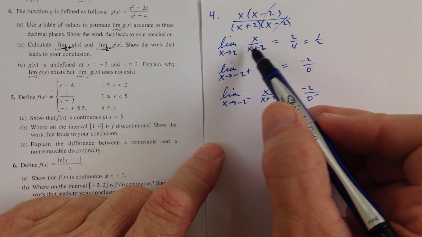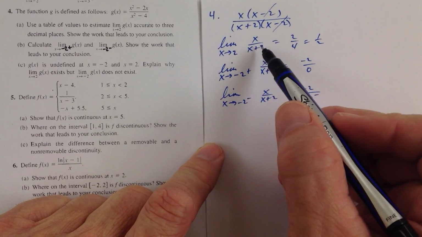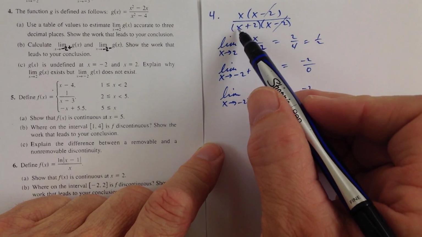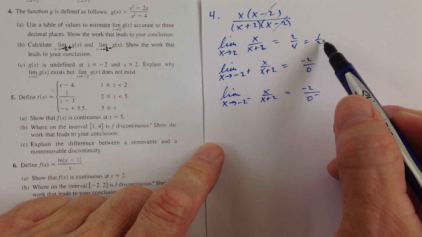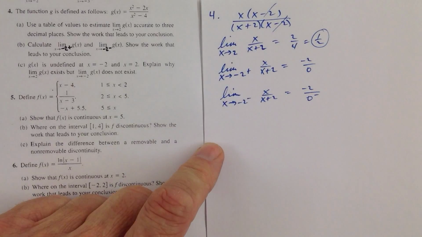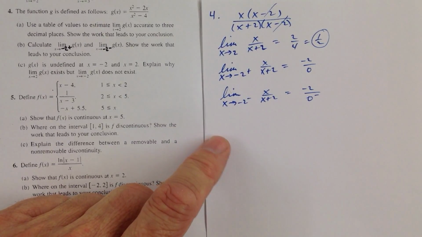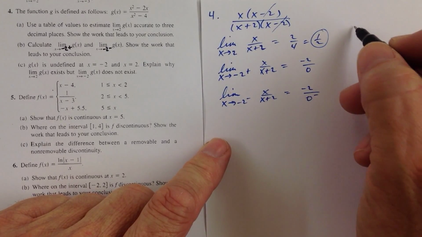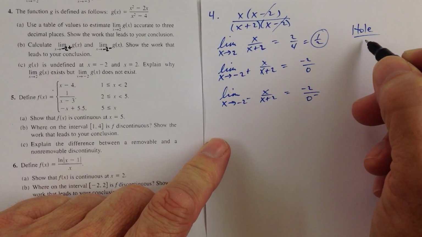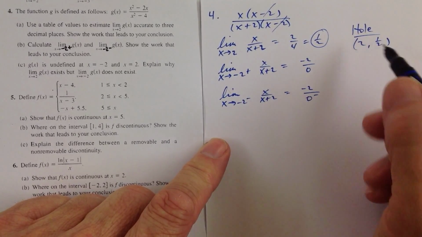cancel. And so then if we want to find the limit, we just replace x with 2 in the reduced version, and we get 2 over 4, and so we get 1/2 as the limit as x approaches 2. So we know from our study in the pre-calc part of this class that that would mean we have a hole, and the coordinates of the hole would be (2, 1/2). Okay, so the limit would exist there.